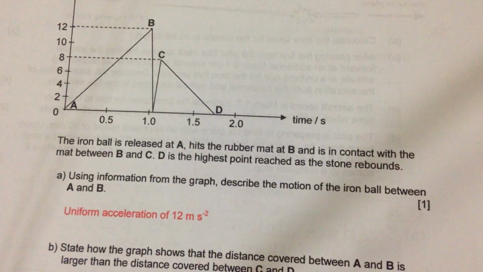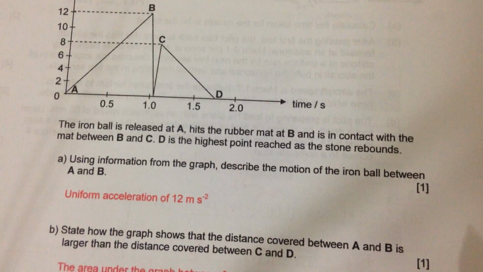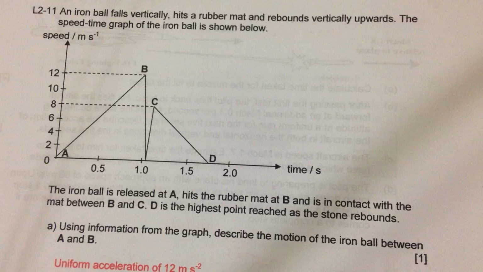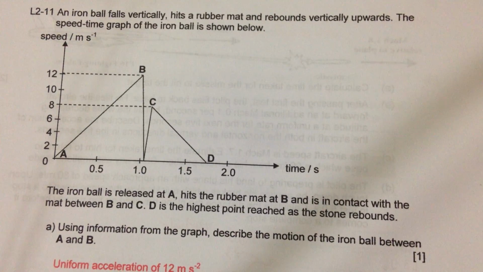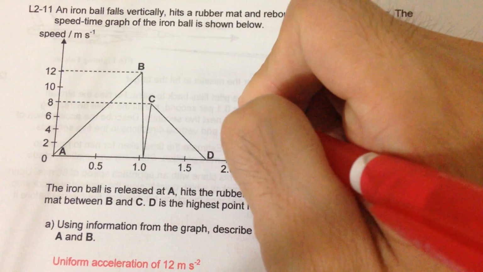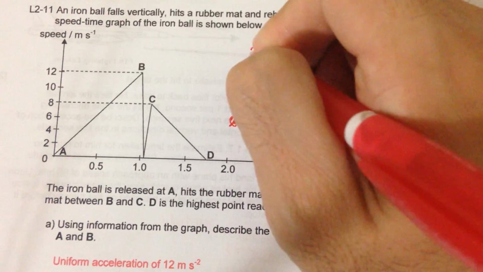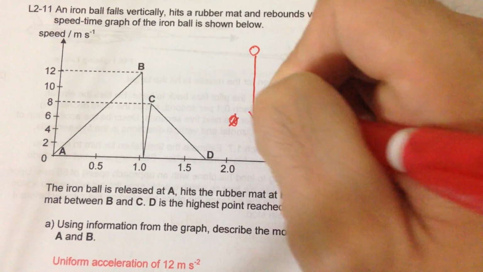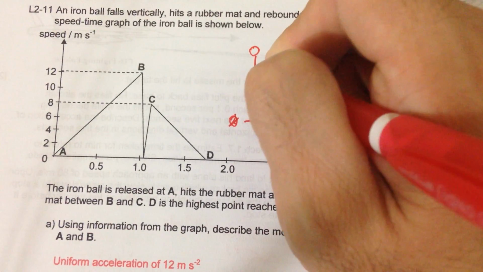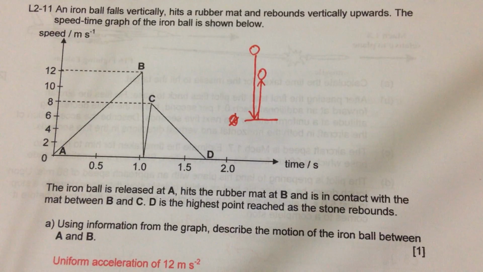Okay, the last question. This question is actually an O-level question, right? So this diagram represents a ball being dropped vertically. It rebounds and goes back to a highest point. Alright, so if I draw the motion, it will be something like that. It will be going down, it hits the floor, and then it bounces back up. But it doesn't go to the maximum, it only reaches a certain height.